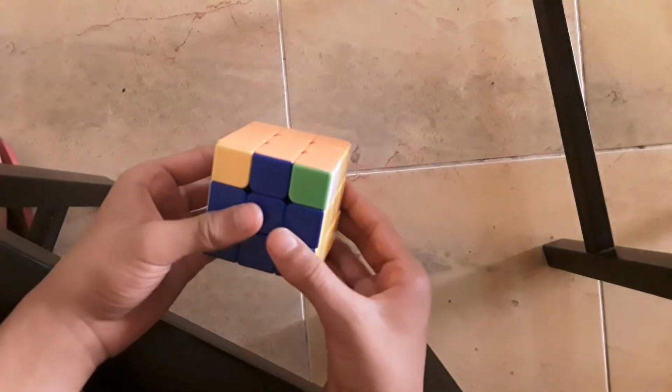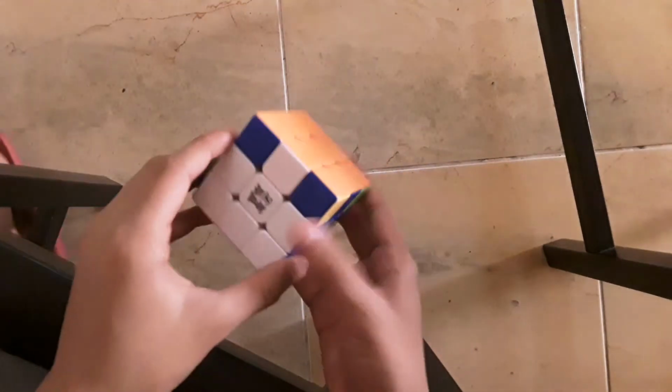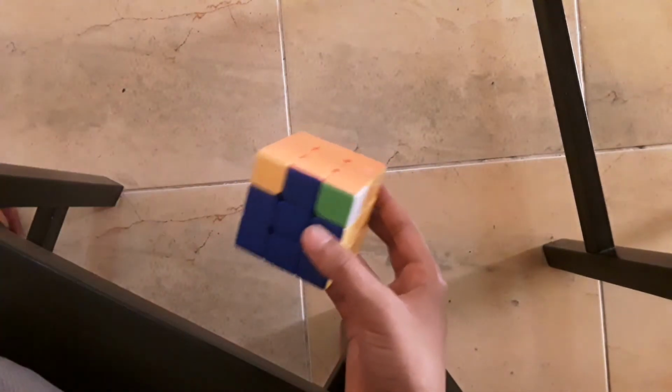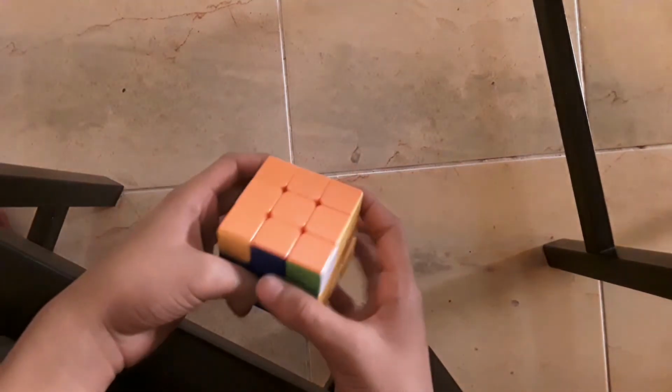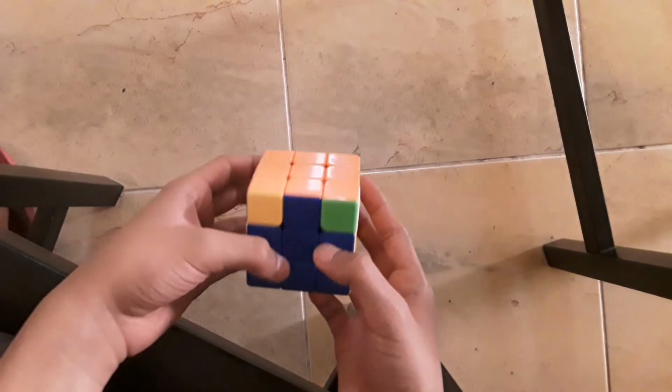So the way to fix this A-perm, it's one of the A-perms. There are AA perms and AB perms. So wait, let me check which case this is.